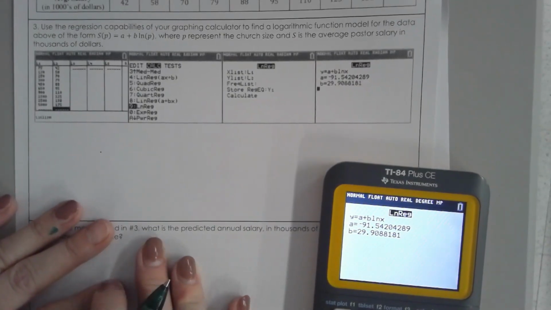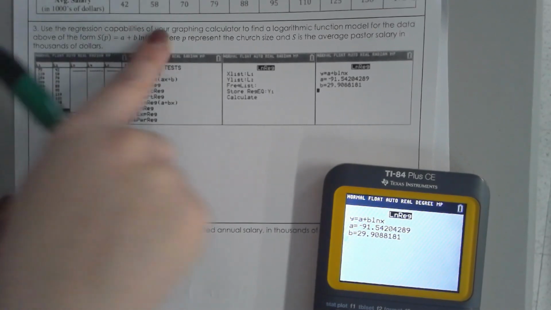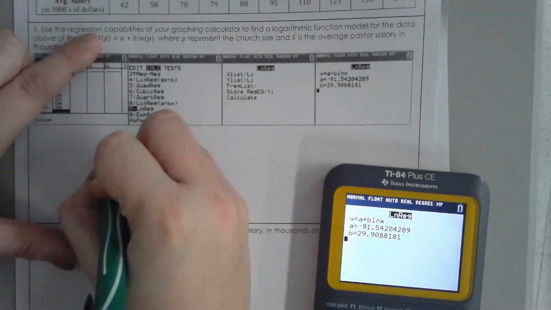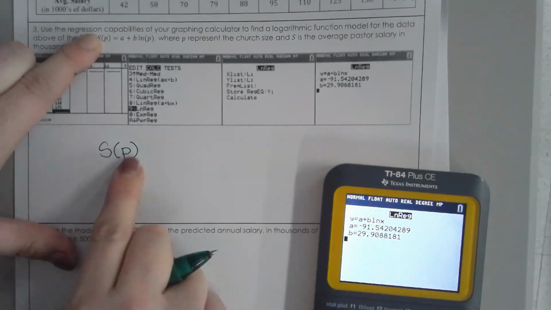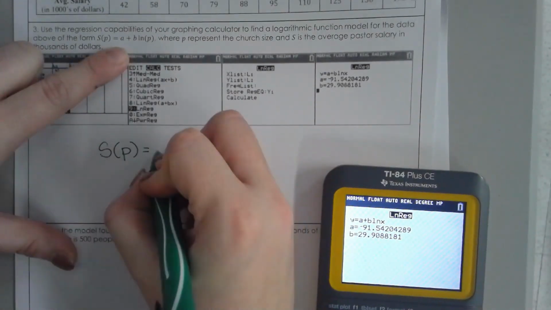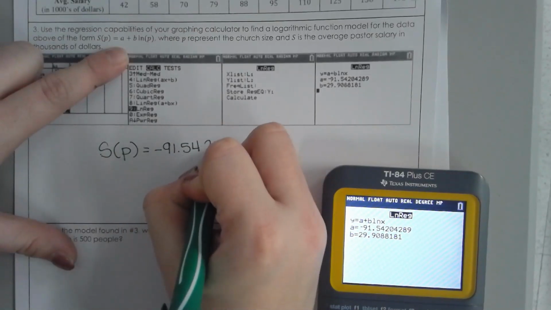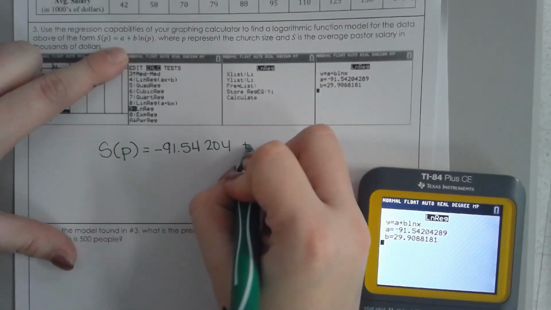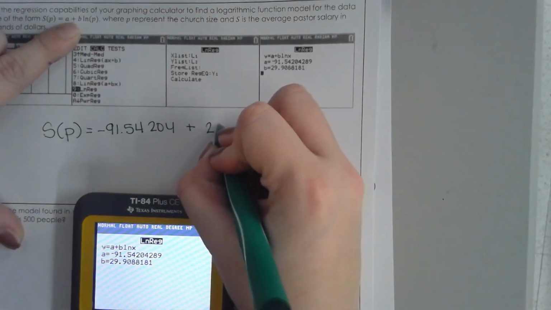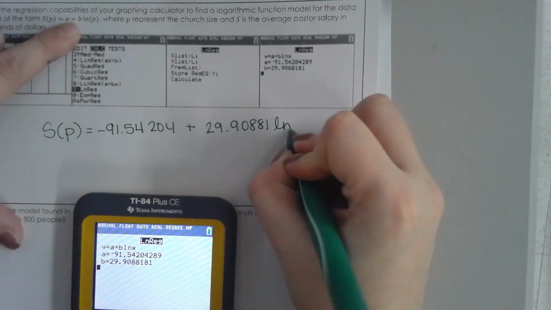I would say try your best to remember to use these letters instead of x and y. The equation is s of p equals negative 91.54204 plus 29.90881 ln of p.